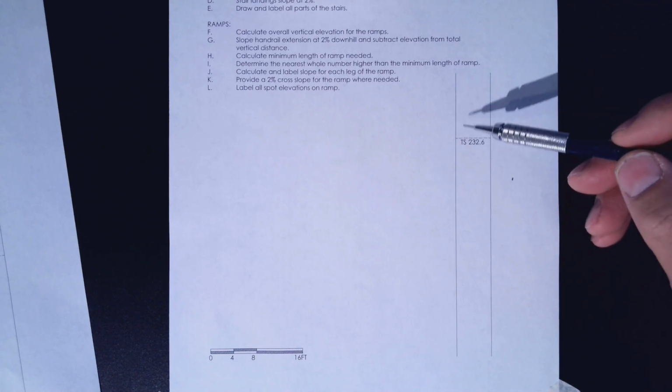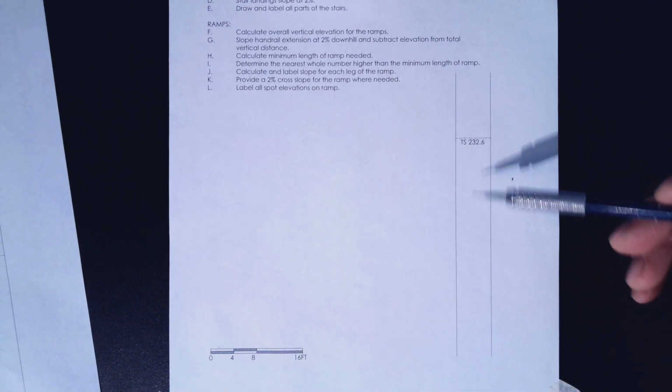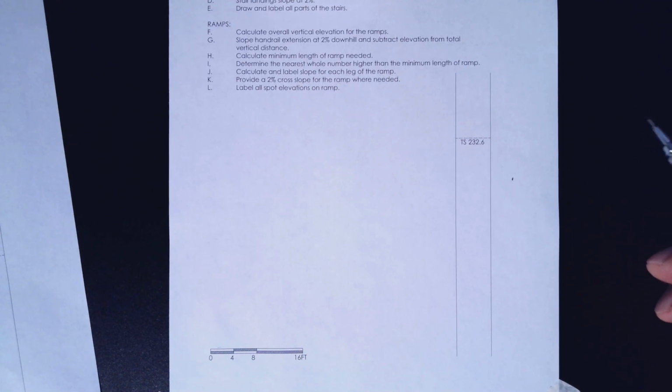It's where the expansion joint would be, where the step meets the sidewalk. The other thing we know is the scale. So it's 1 inch equals 8 feet. So with our scale, we'll be able to tell some horizontal distances that we'll need to determine. So with that, let's get started.